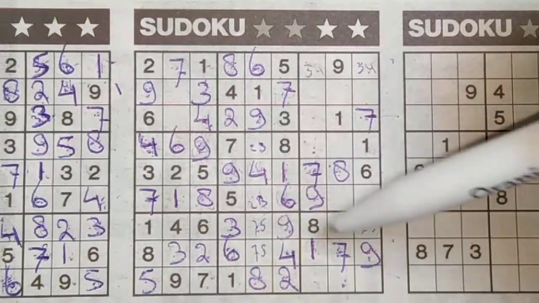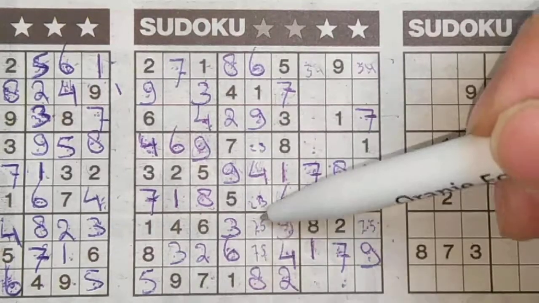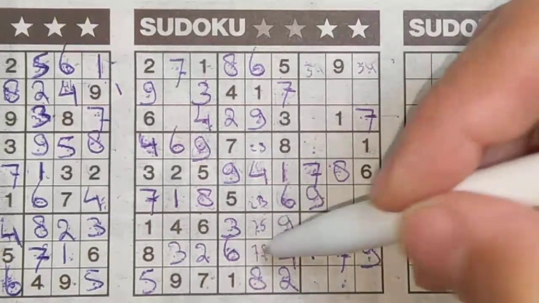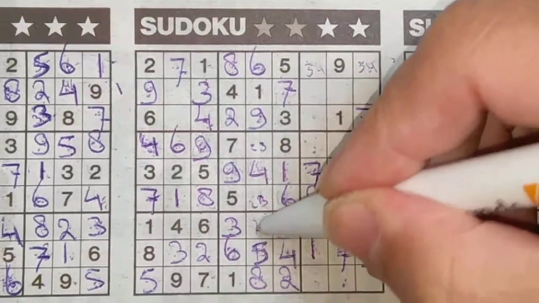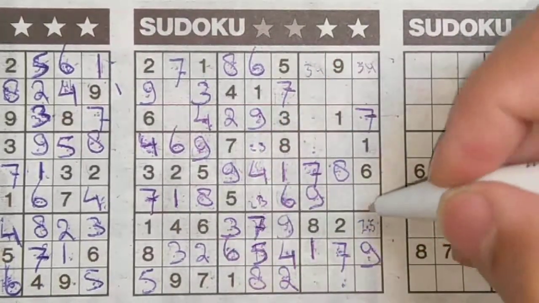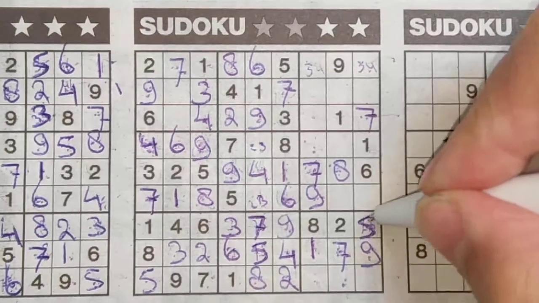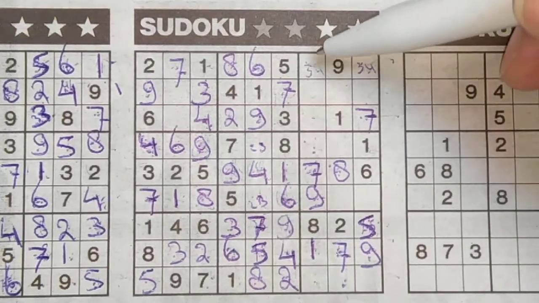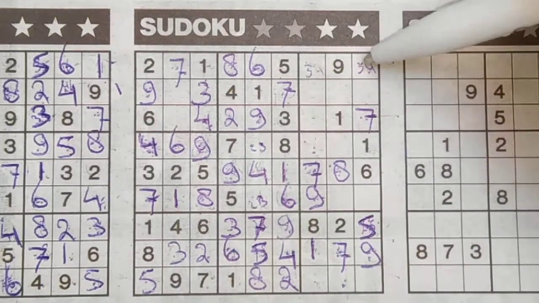And we have here 2 numbers, 7 and a 5. We have a 7 there, so this should be the 5. This should be the 7. 1 box left in this row for the number 5. Here we have the 3 and a 4.